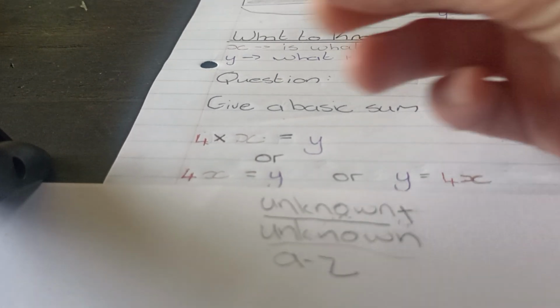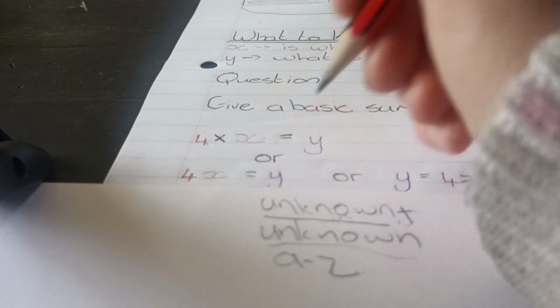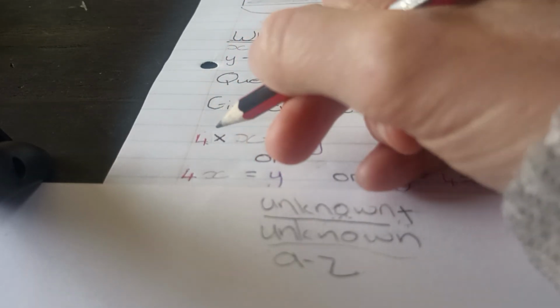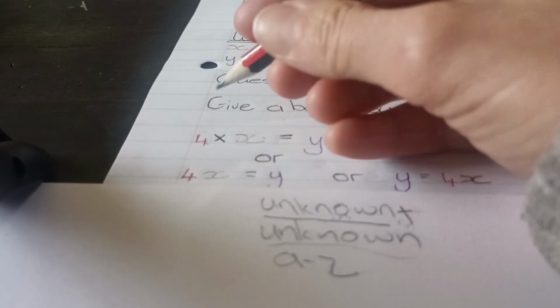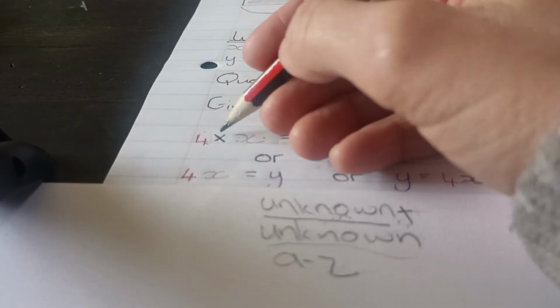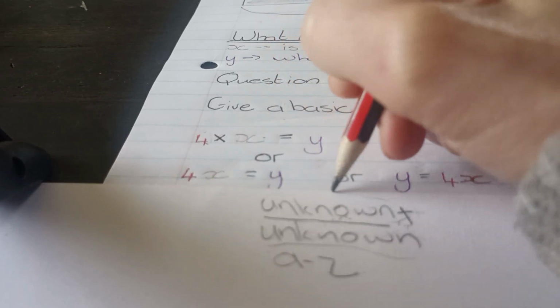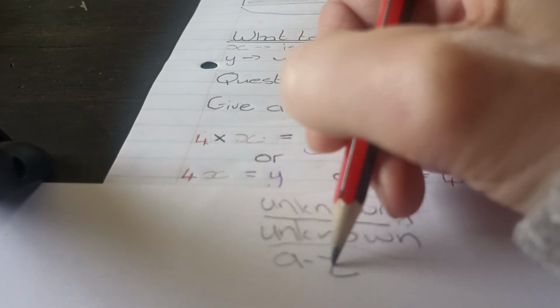So, if we have a look, we can write it another way. We can write 4x, because we are in a rush and in a hurry to get to our answer. We want to avoid writing as much as we can. That's why we leave the entire word unknown out and use letters.